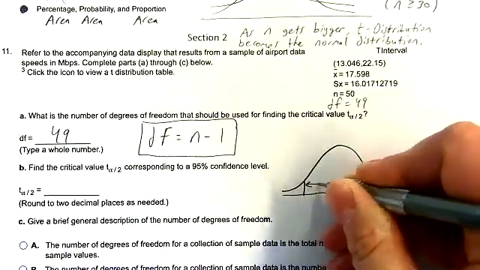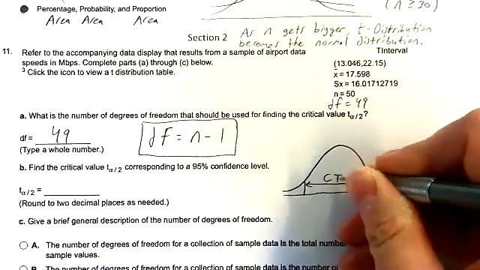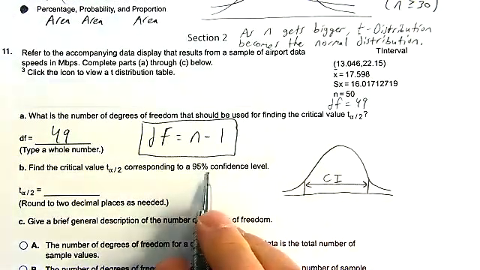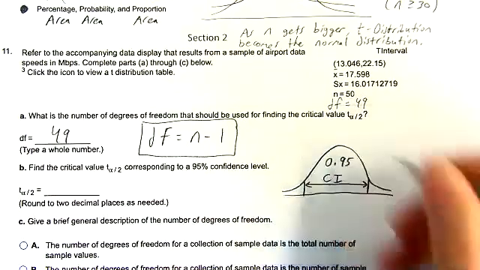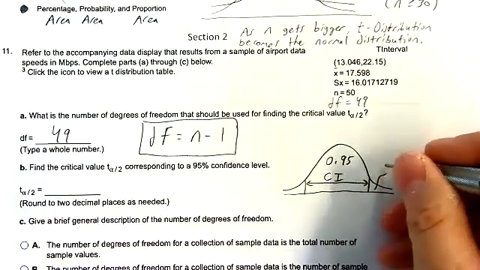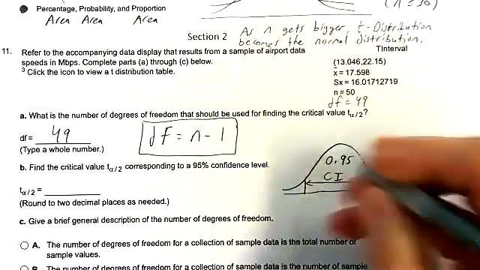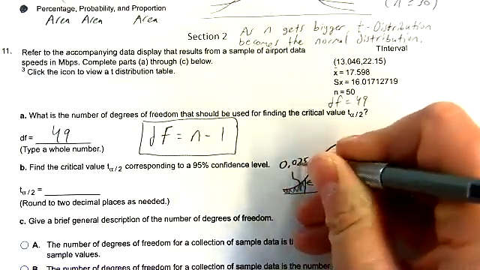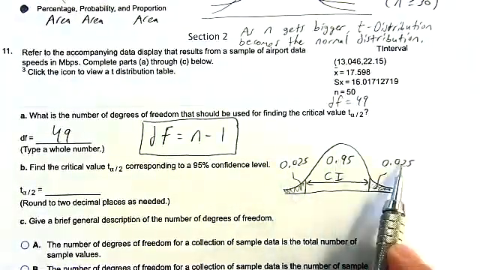In between these two is my confidence interval, CI. In this one, I want to be 95% confident. That's a confidence level of 0.95, which means I have 0.025 that I could be wrong in this tail, and 0.025 that I could be wrong in this tail. Notice these three numbers must add up to 1.